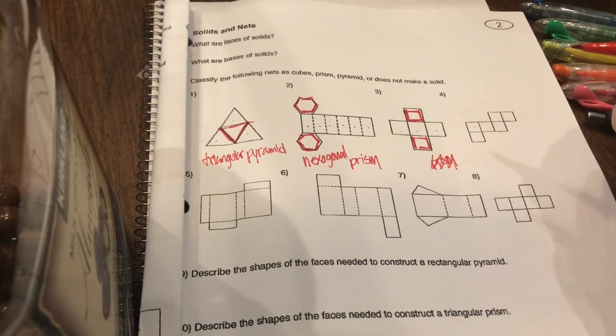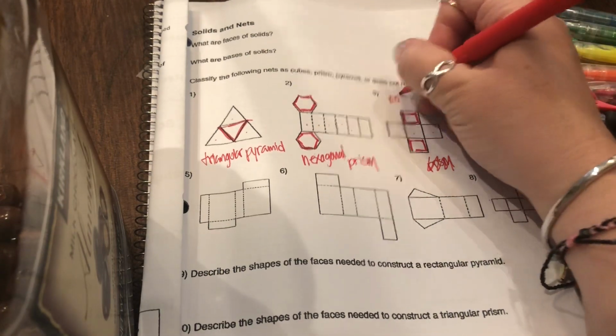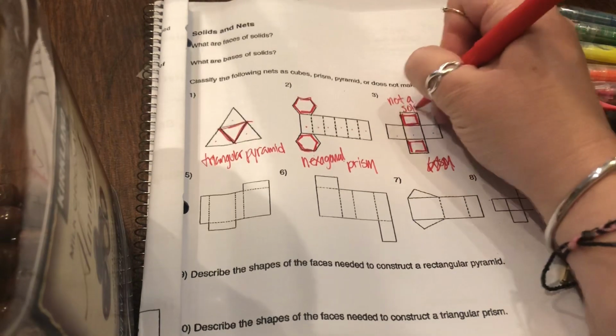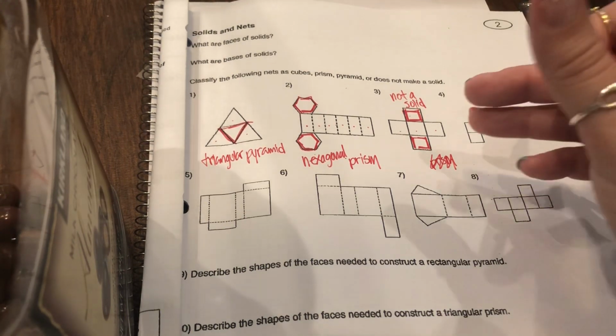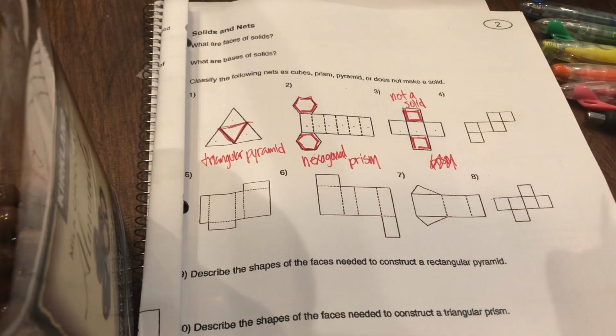So when this happens, this means that this is not a solid. Okay, you couldn't fold this back up and make a 3D shape, because it's not possible to do a pyramid, and for the prism, one side will be left uncovered.